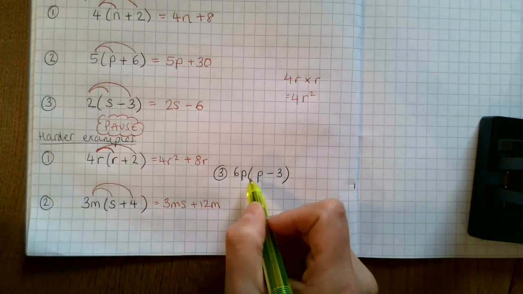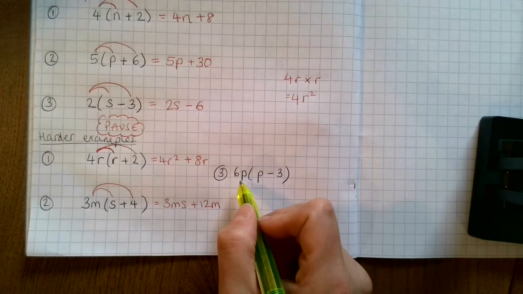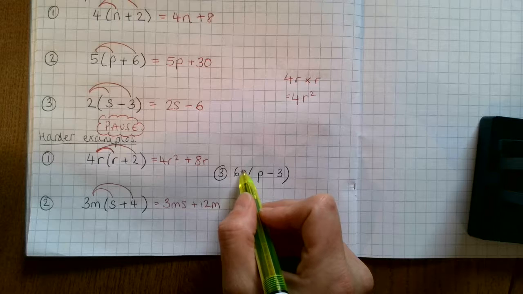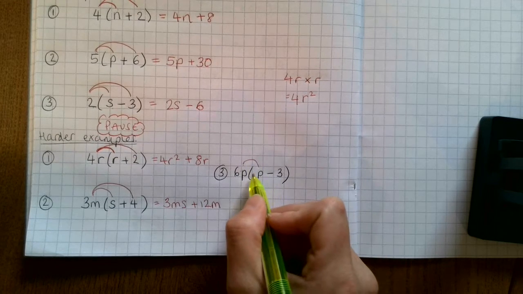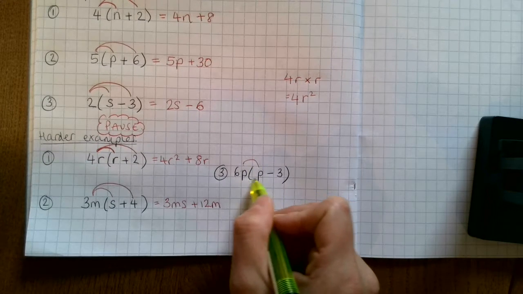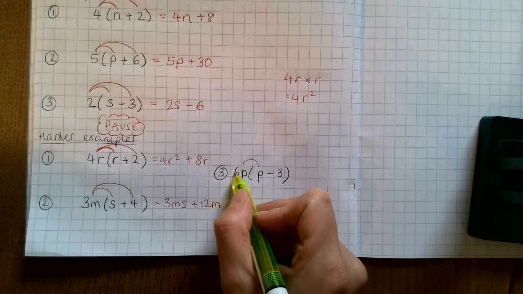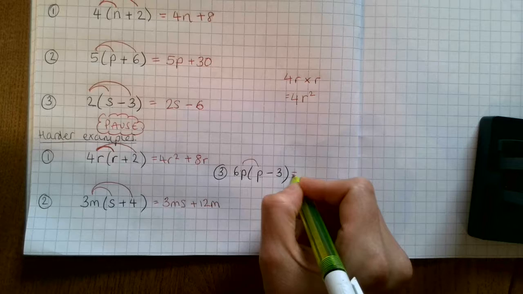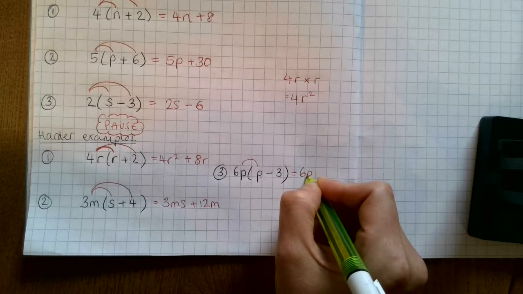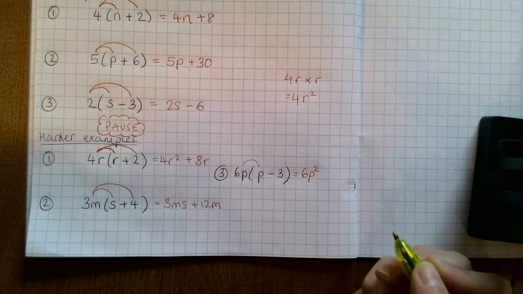And then the last example, we have 6p, and that's timesing p. So again, p times itself is p squared, but because we have 6p, 6p times itself is 6p squared.